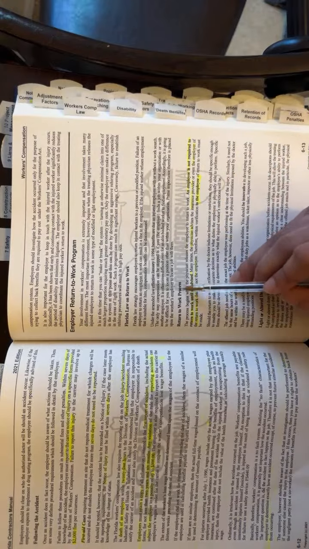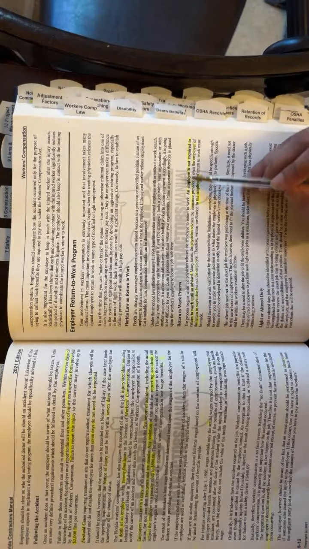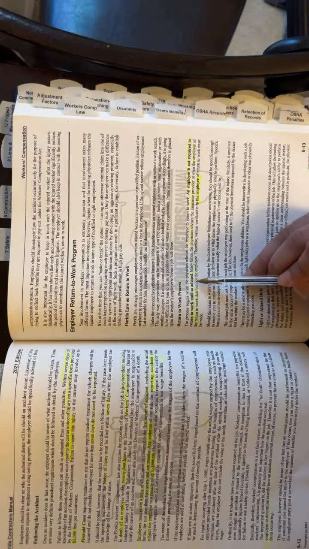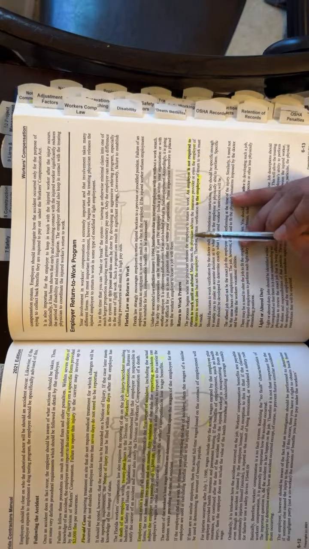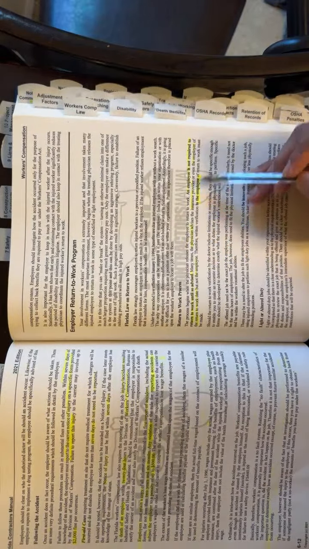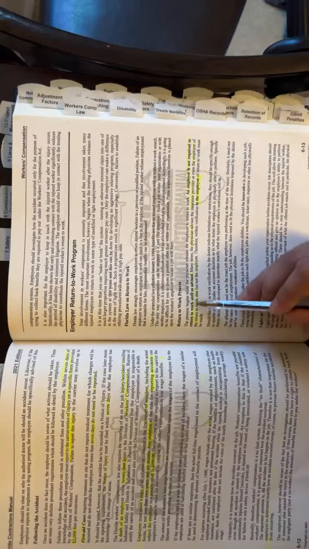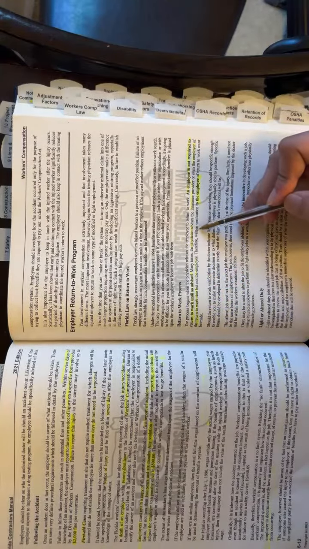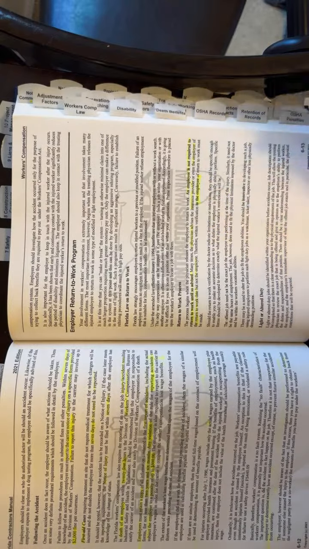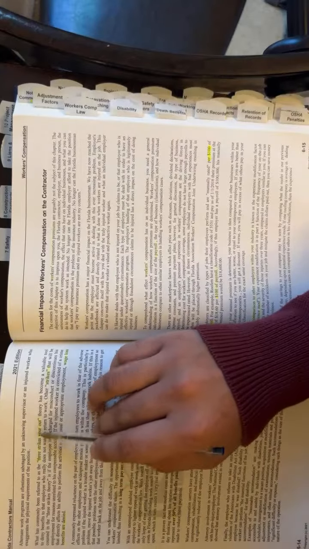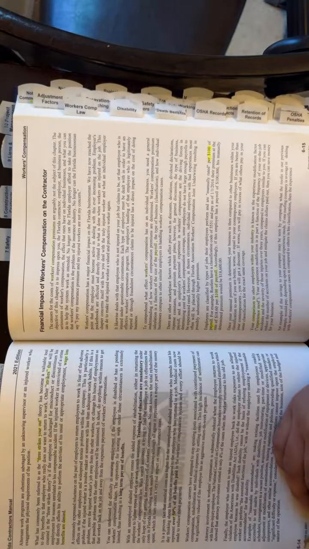Return to work process. The employee is not required to return to work until so advised. The physician advises the insurance provider and employer of the return to work date, but not the employee. Written verification to the employee. 3 strikes, you're out. Page 614.